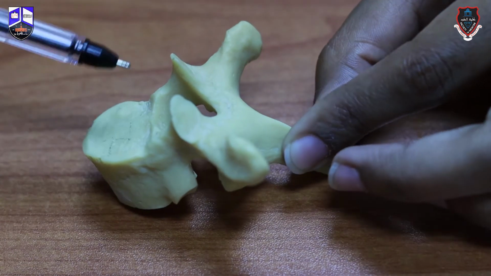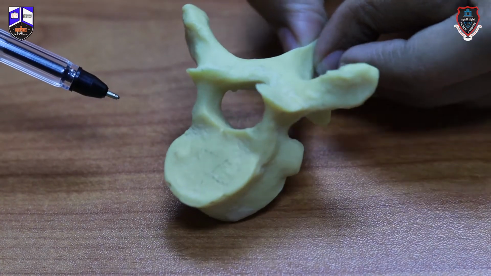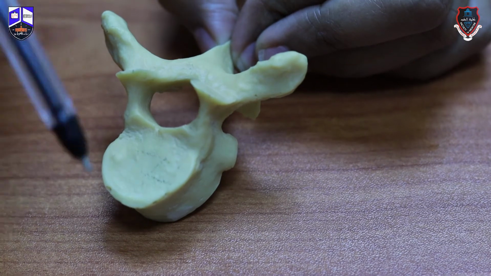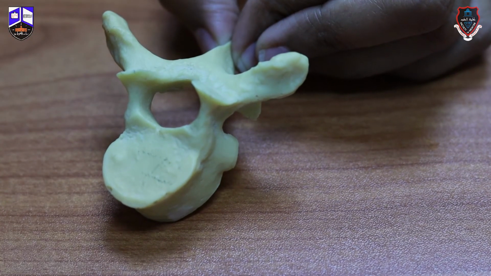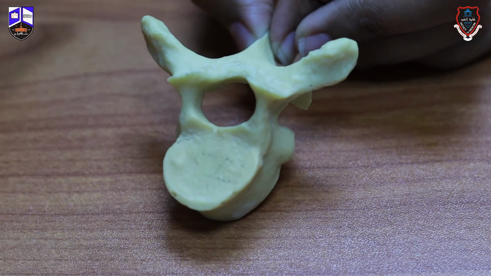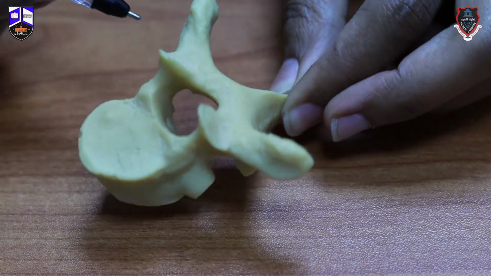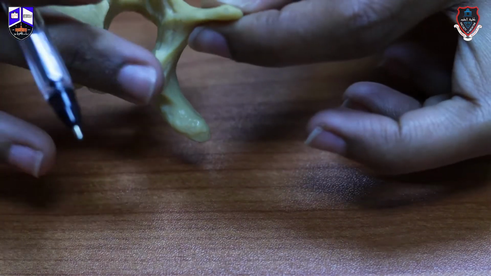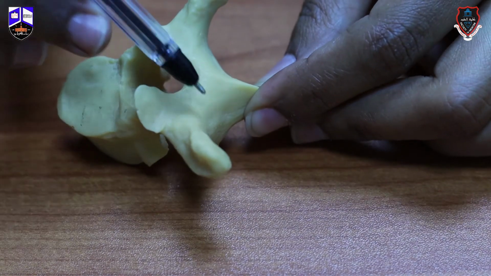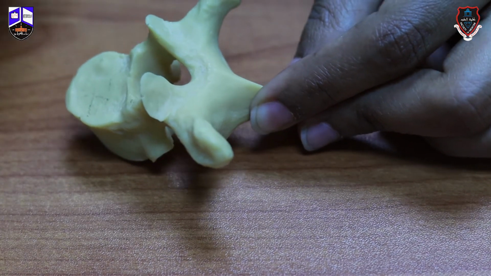So now talking about the body. The body of each typical thoracic vertebra is heart-shaped, and the spinal canal is circular in outline, unlike other parts of the vertebral column. The superior articular processes and the inferior articular processes project from the junction of the pedicles and the lamina, that is to say at the root of the transverse process.